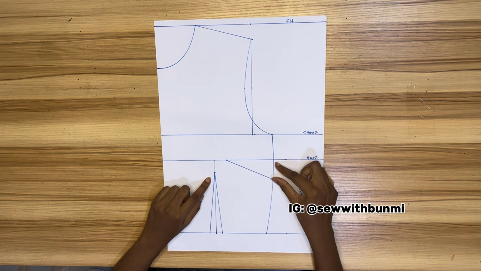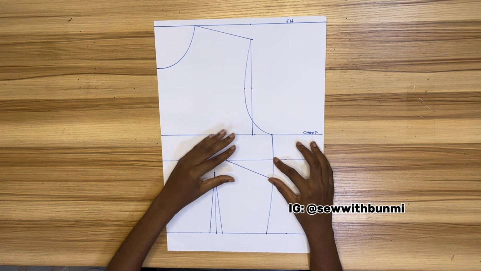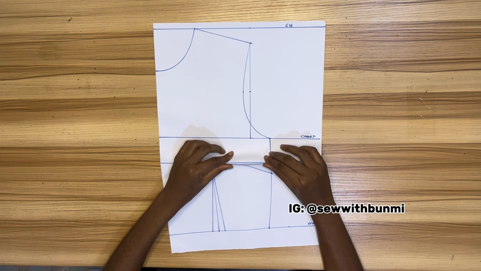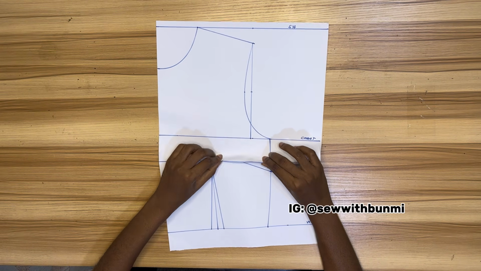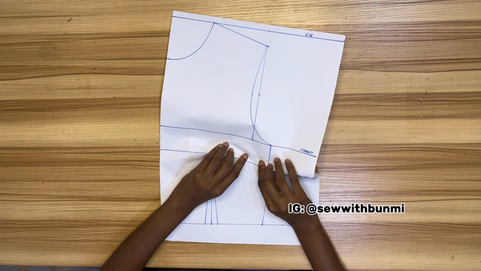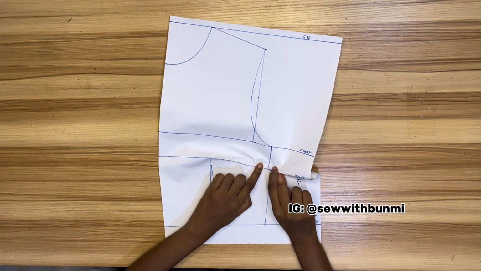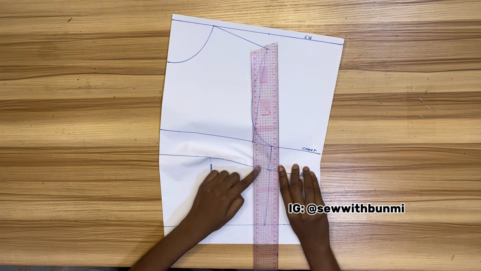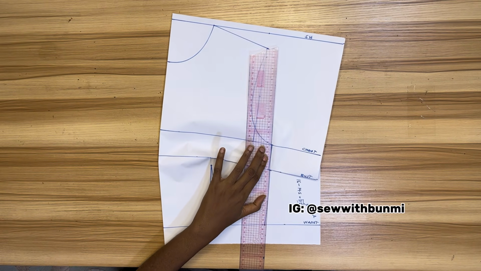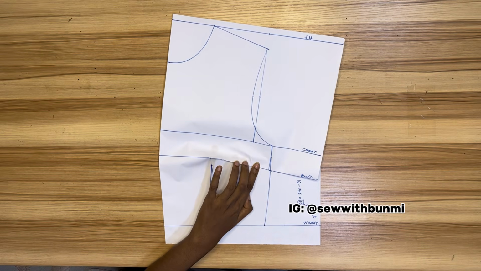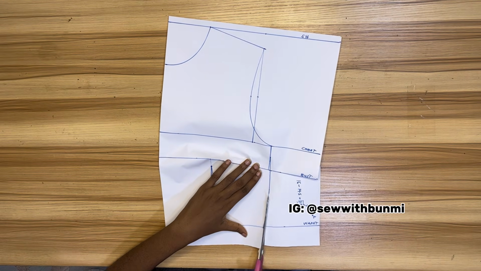Now pay attention at this point. First, we're going to close our side dart. Now fold in your side dart. You can watch me carefully so you can see how I go about it. Once you are able to close your side dart, you will see that the lines no longer align. So go ahead to straighten it up, okay? Draw the line so that it can align perfectly back. And then once you are done, you can then go ahead to cut out your pattern.